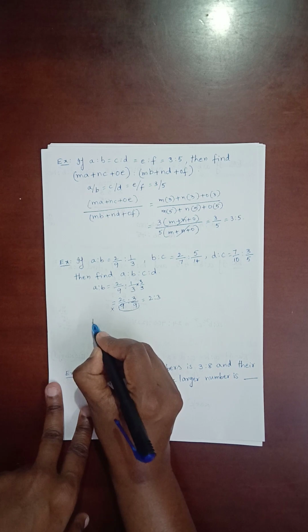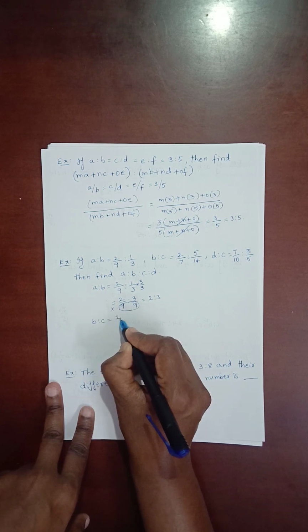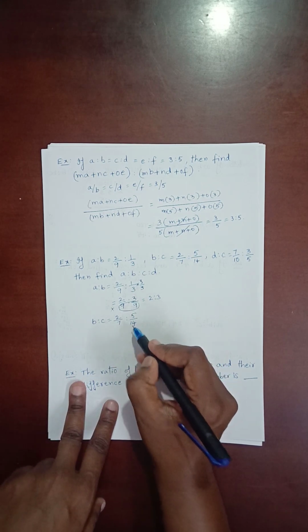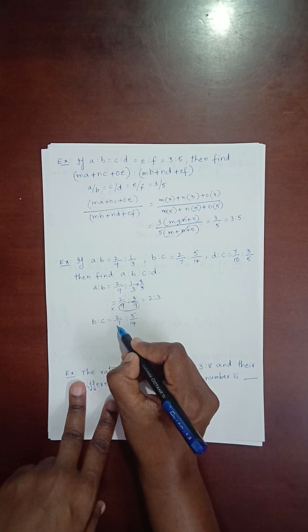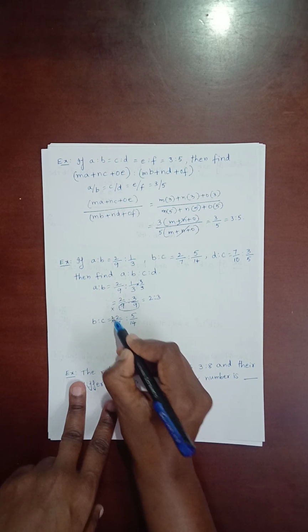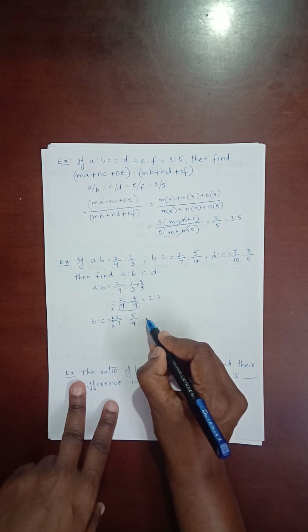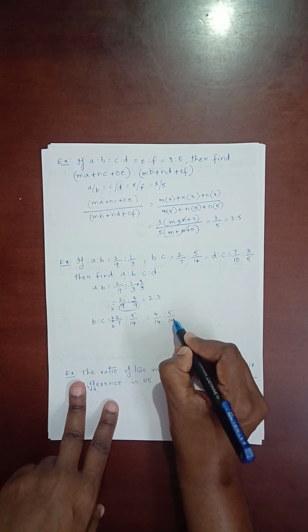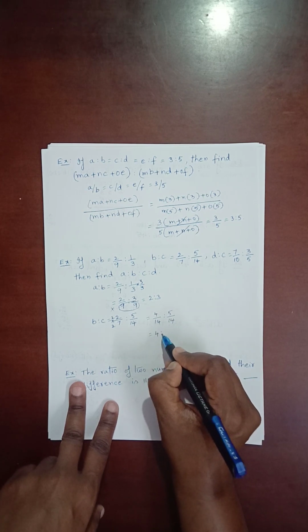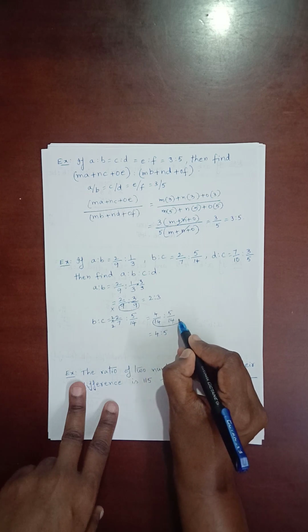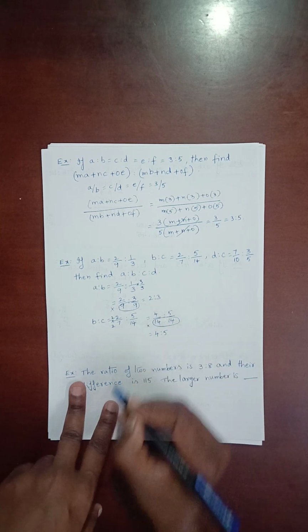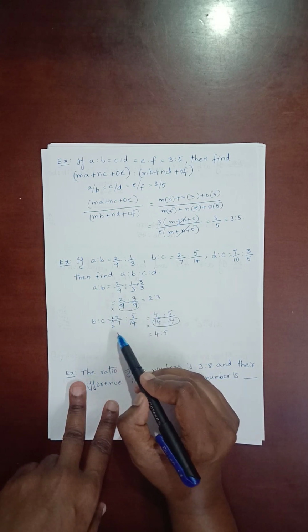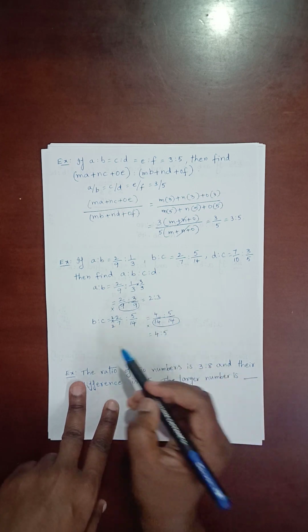Again, we see B is to C. B is to C equal to 2 by 7 is to 5 by 14. Here also the LCM is 14. So we multiply this 2 by 7 with 2 by 2. Then what will we get? 4 by 14 is to 5 by 14. So what is the ratio? 4 is to 5. So now we eliminate this denominator. Okay. So here the ratio is 4 is to 5.